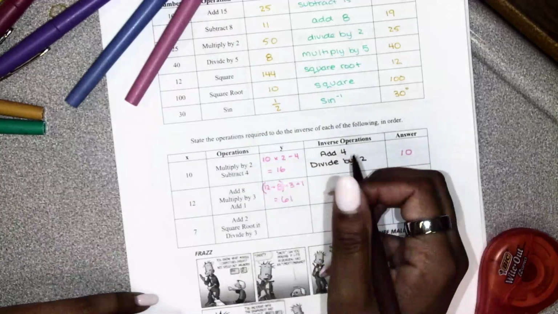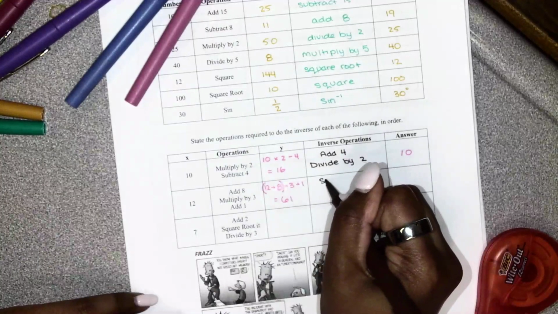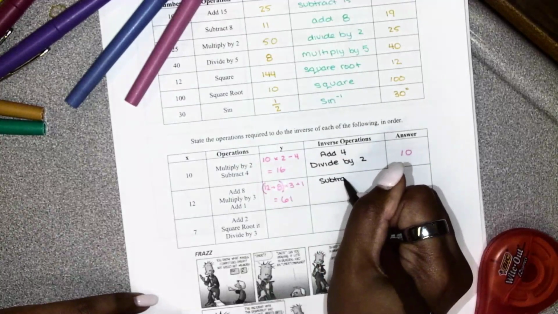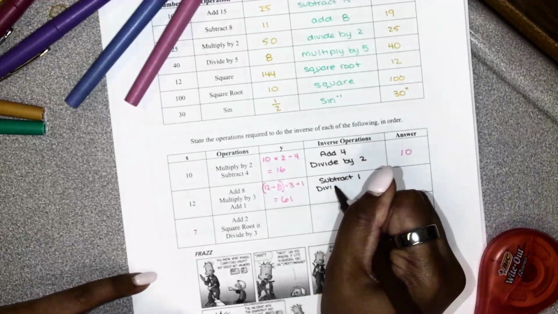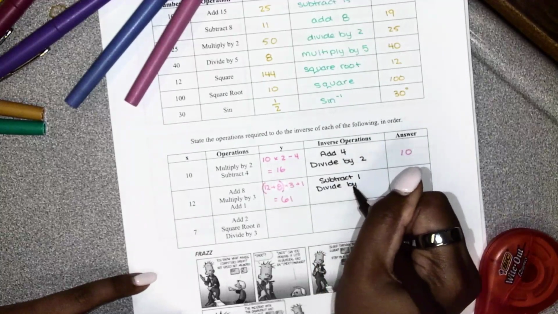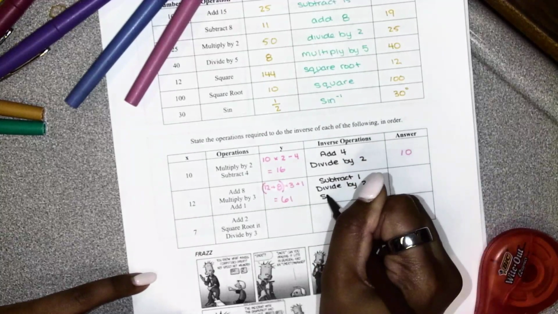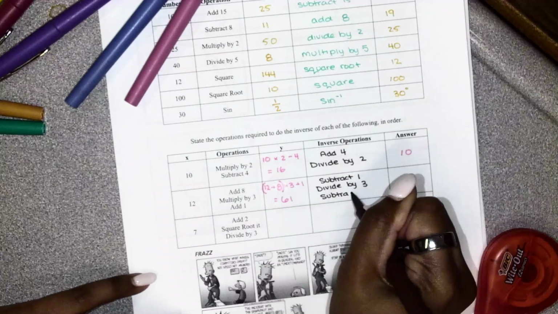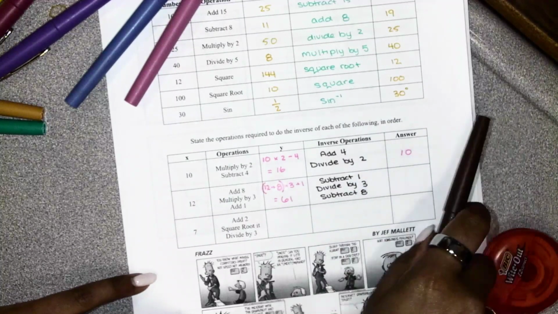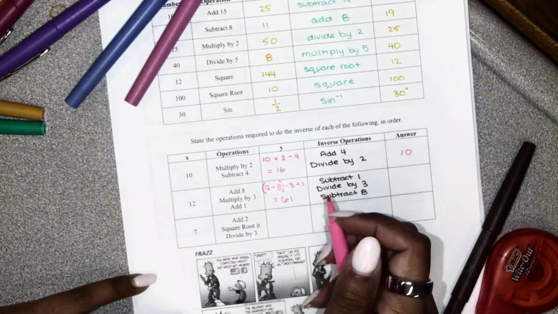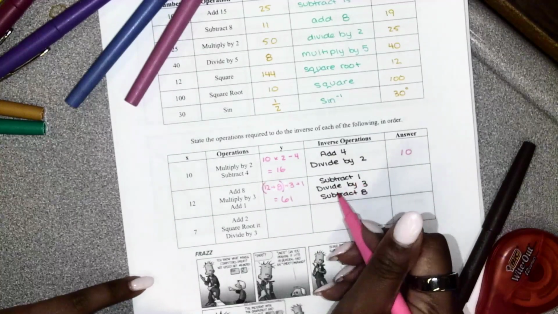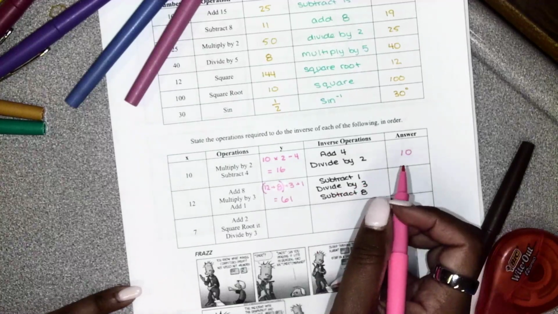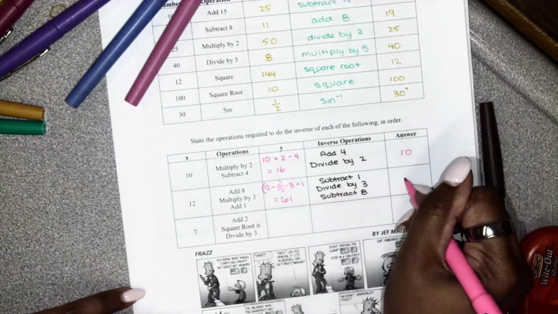We do the inverse operations in the opposite order because we're going backwards. We do everything opposite. We're going to subtract 1, divide by 3, subtract 8. So you would do 61 minus 1, divided by 3, and then subtract your 8. You do that and you're going to get 12 back.